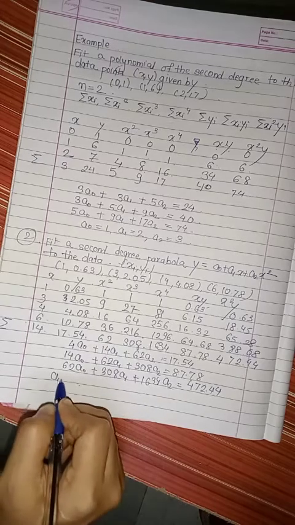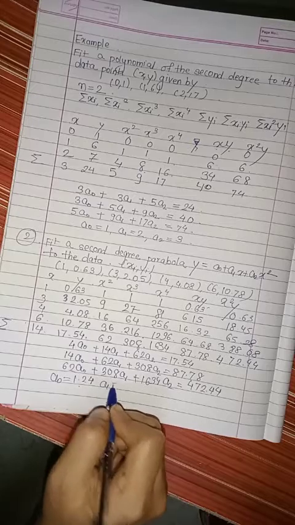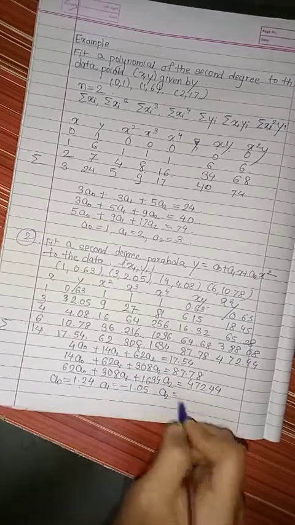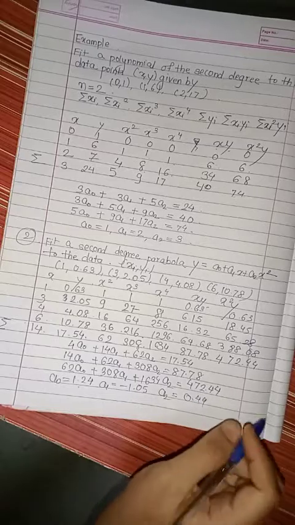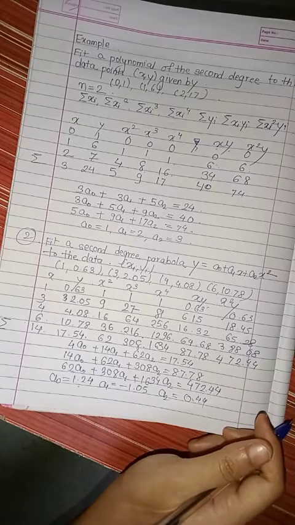Now solving this, we'll get the values a0 equal to 1.24, a1 equal to minus 1.05, and a2 equals 0.44. So these are the values of a0, a1, a2.